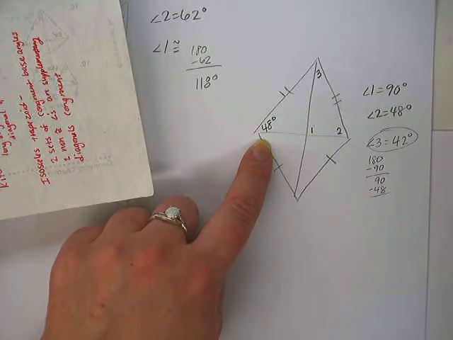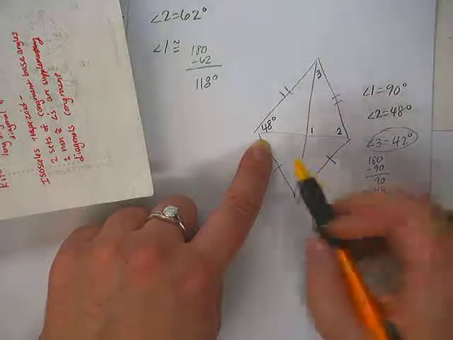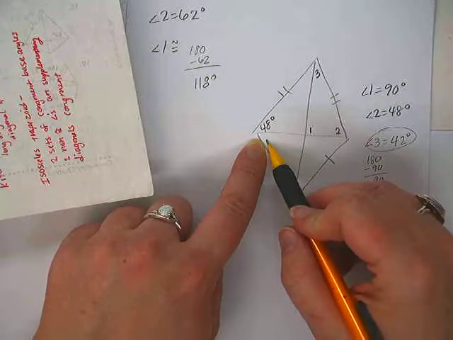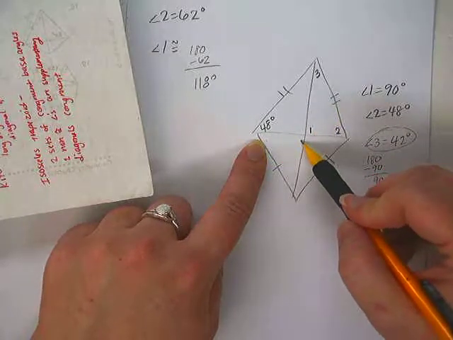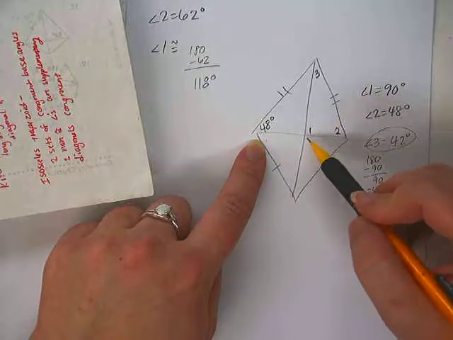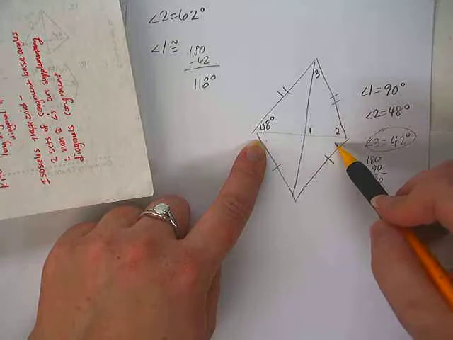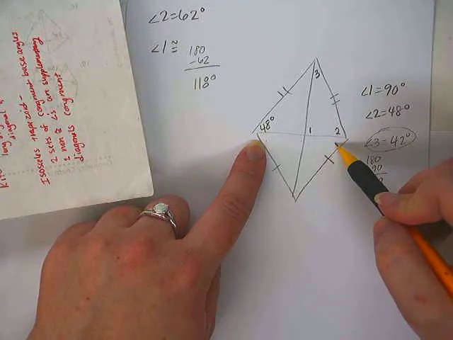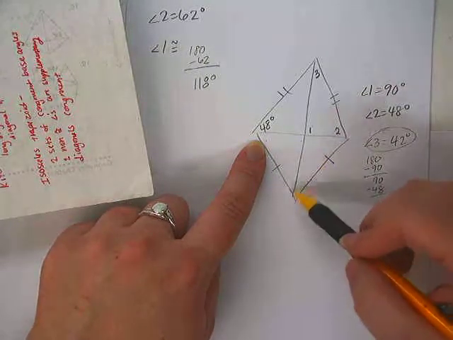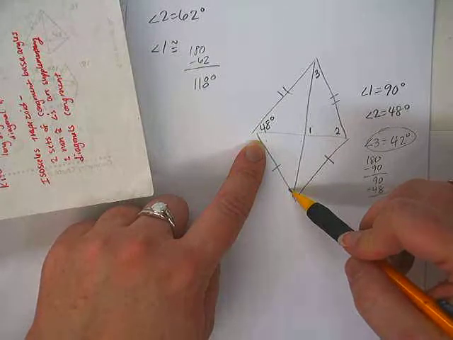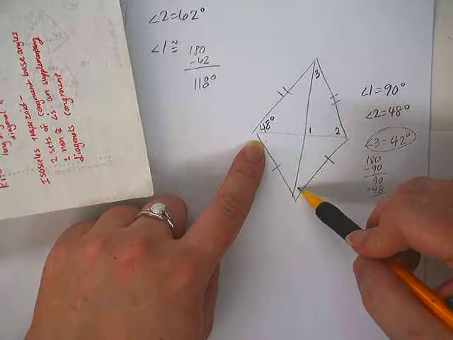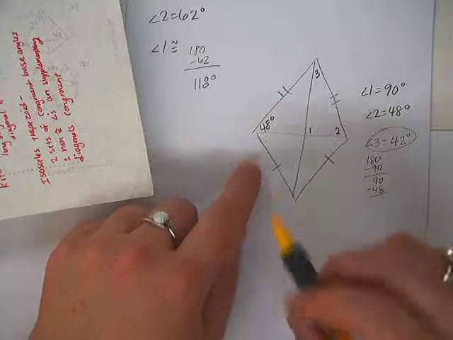Okay, now all together I want you to, as I point to angles, tell me what they are. What's this one here going to be? 42. Good. What about this one? Guess what? Kites aren't symmetric that direction. We do not know what that angle is, and there's no way to figure it out. Stop whistling. What about this angle? 90.